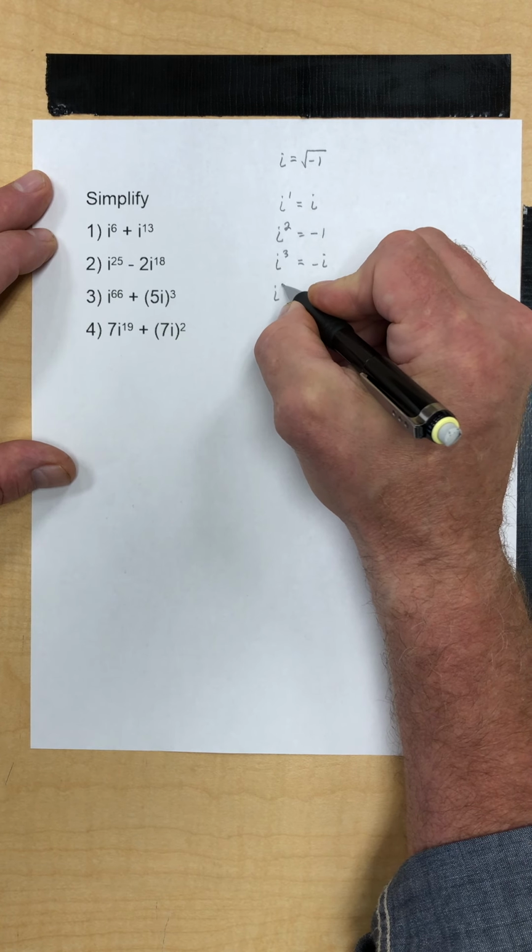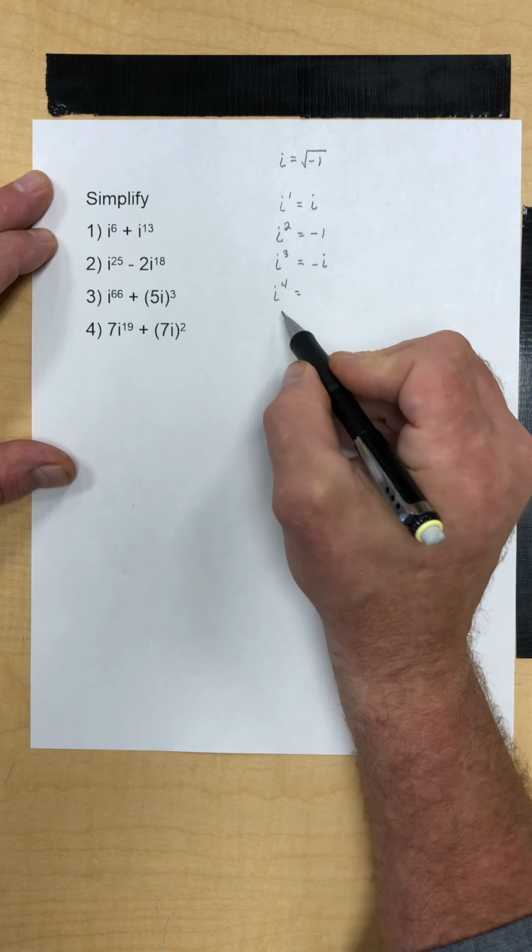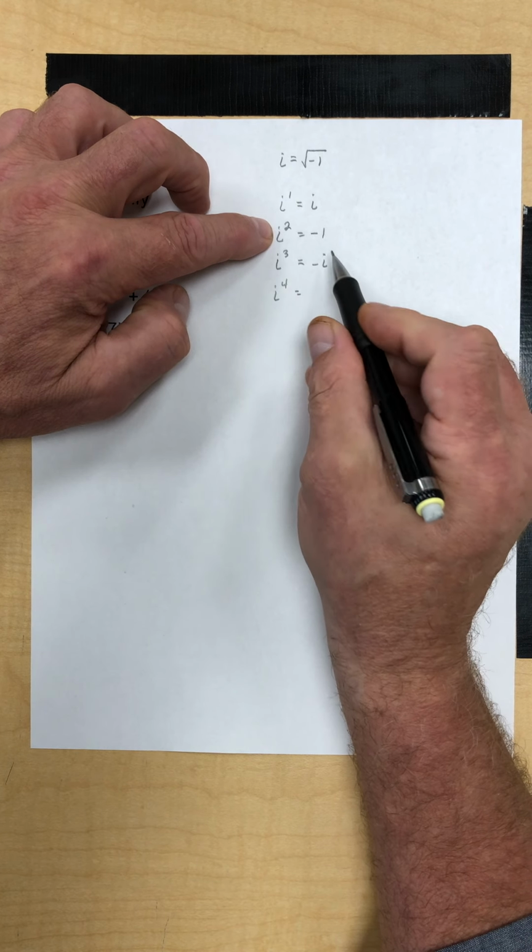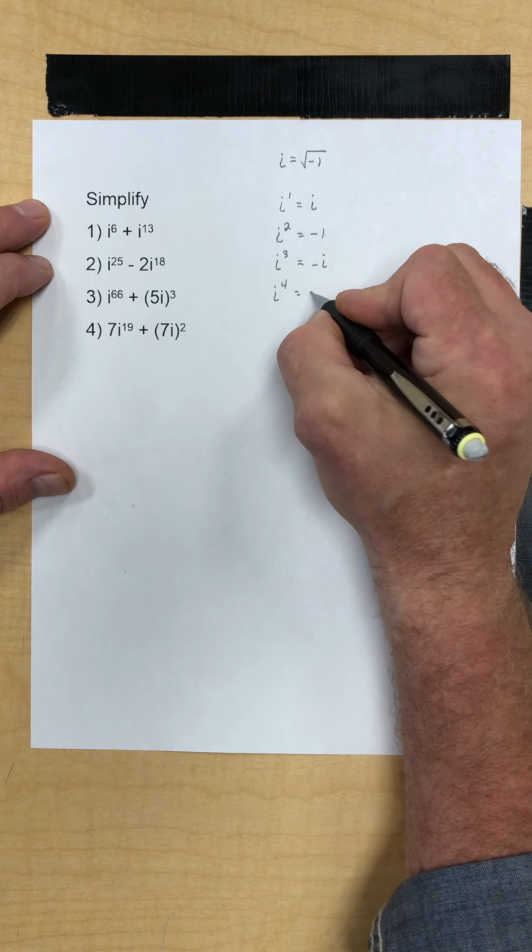And then i to the fourth would be i squared times i squared, so -1 times -1 is 1.